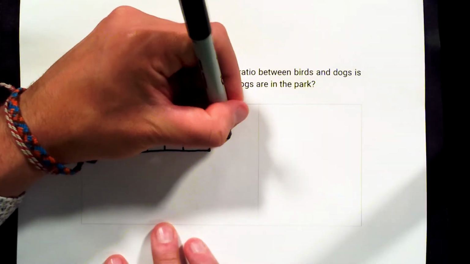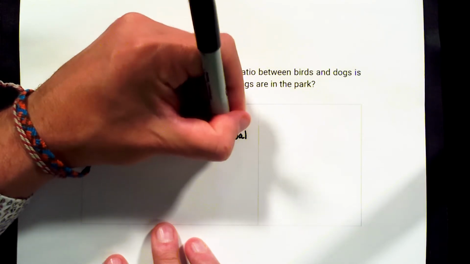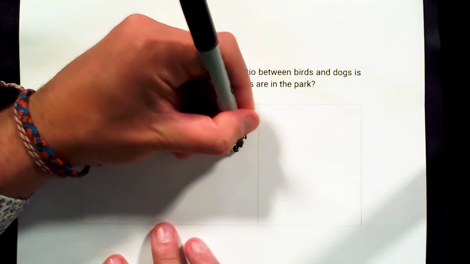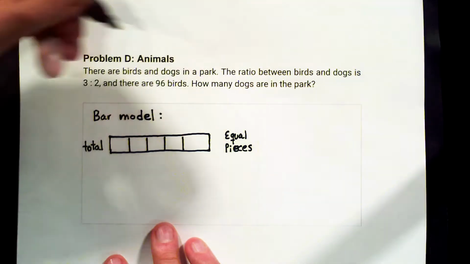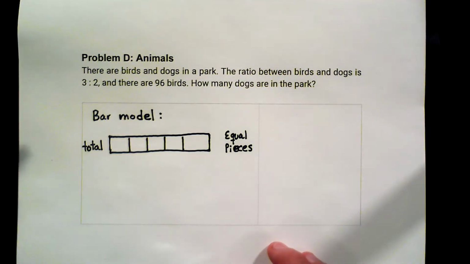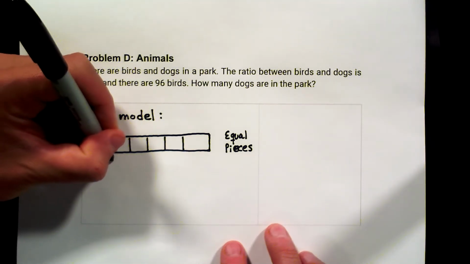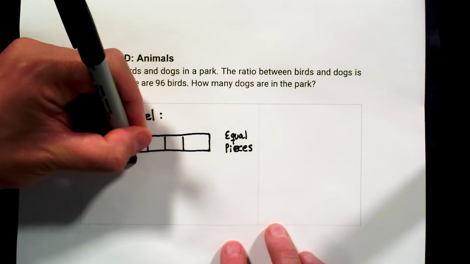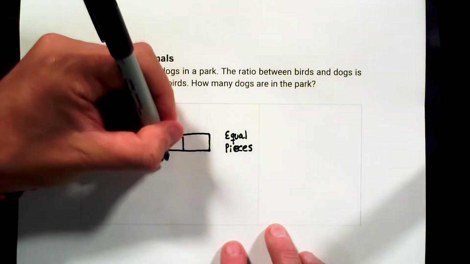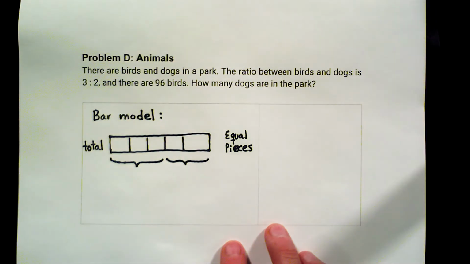Let's make sure these are equal pieces. So the total is 5 equal pieces. The birds take 3 pieces and the dogs just take 2. That's what a ratio means. It's a relation between 2 quantities, and I can see that I'm not lying.